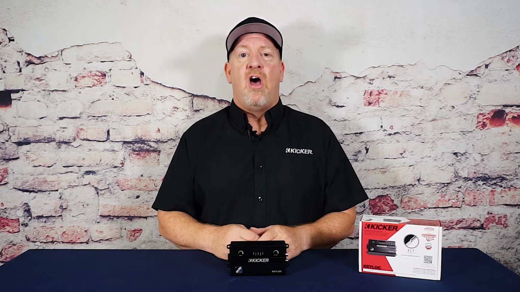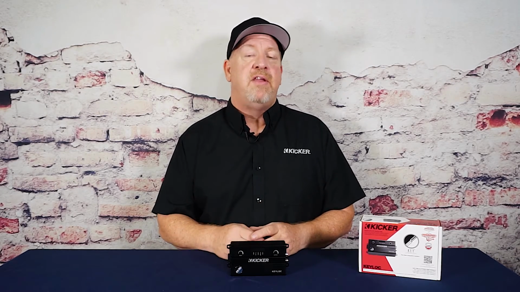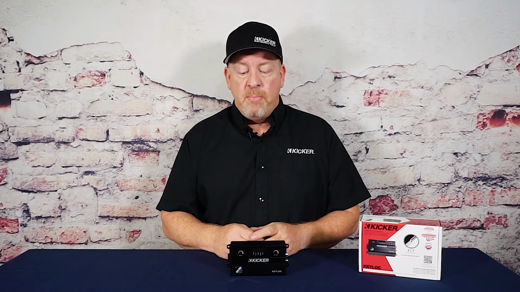It's going to restore that audio signal back to the way the recording engineers recorded it. It's going to restore the bass response, the clarity, and the equalization so you can add any aftermarket equipment to make it sound better. You can add speakers, subwoofers, amplifiers, whatever your heart desires. That's why you need the new Kicker Keyloc. Go out, pick up one of the Kicker Keylocs, and watch the rest of this video on how to set it up and tune it.